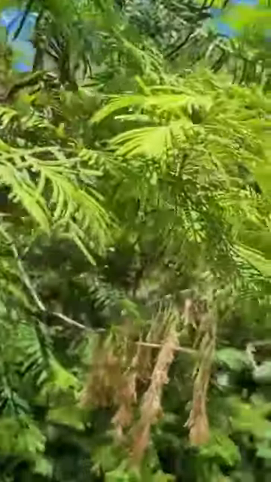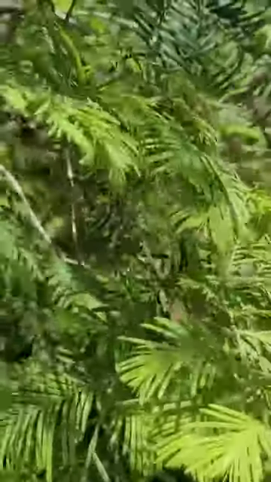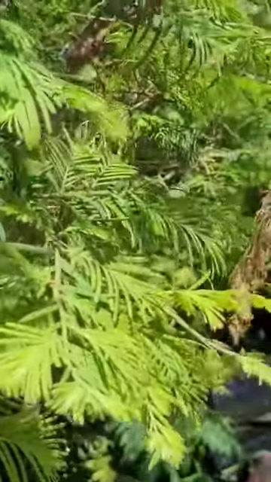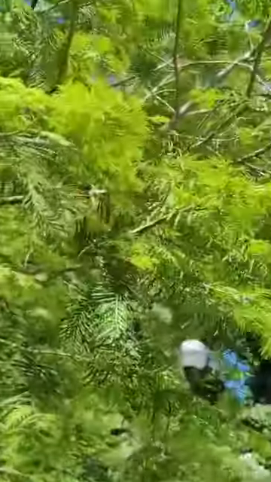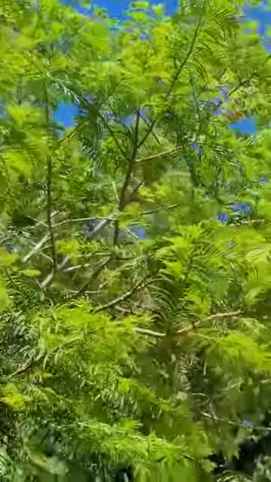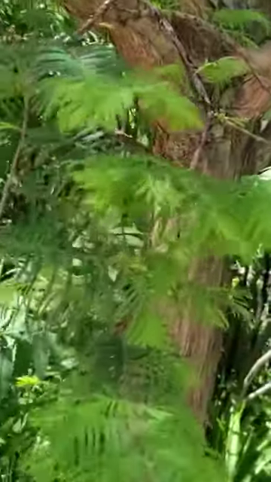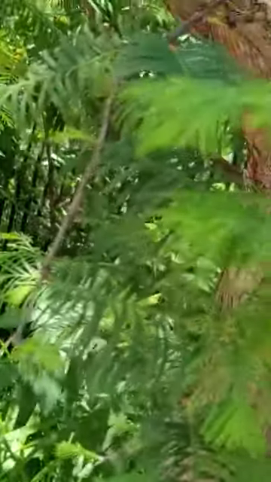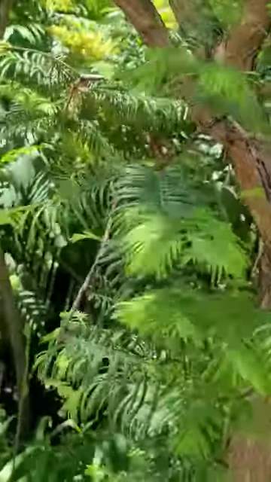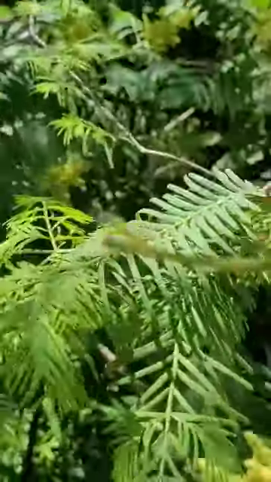But one of the unique redwoods which is native to China, not to America, was first identified or named after the study of fossils. After obtaining its fossils, this particular redwood was named as Metasequoia glyptostroboides.